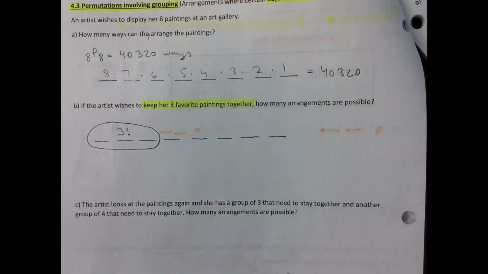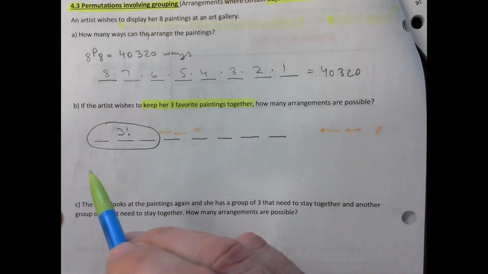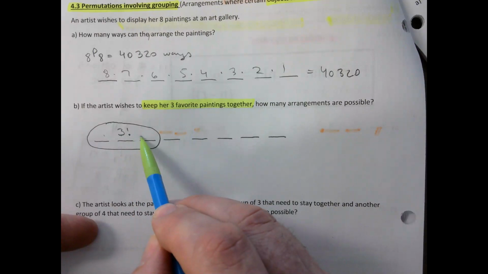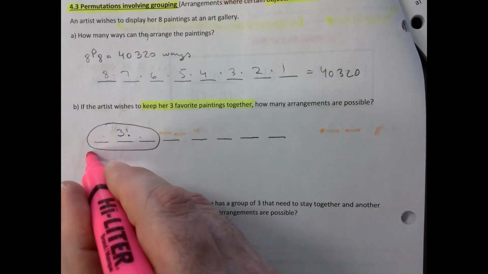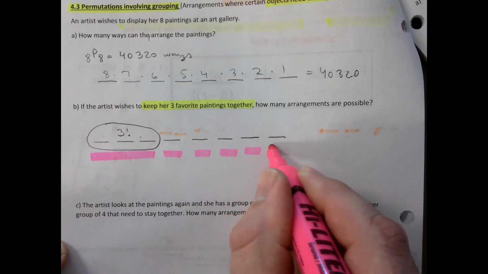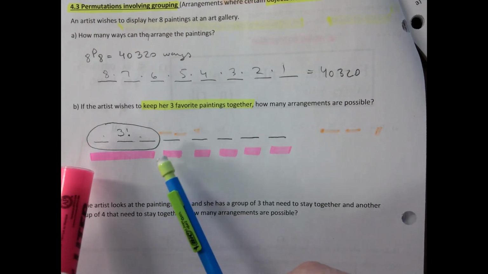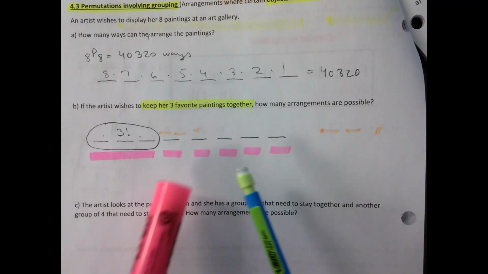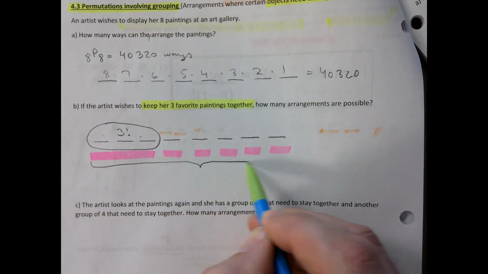That's what I call zoom in. Zoom into the group. Within the group, you can mix them up any way you want. It's like 3, 2, 1, right? And on top of that, when you zoom out, now we have 1, 2, 3, 4, 5, 6 slots. This is just a big slot, but you can move these around any which way you want. And this is what I call the zooming out part.